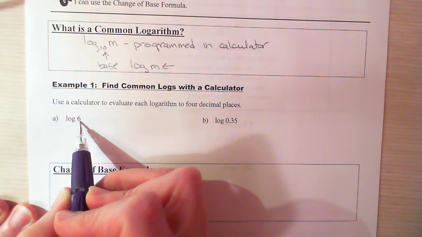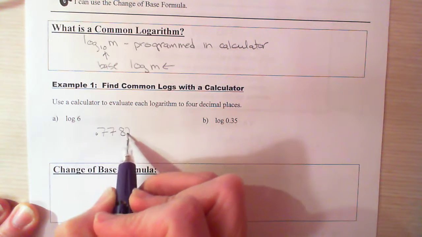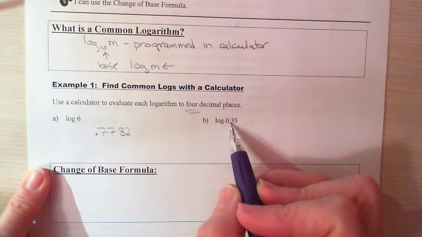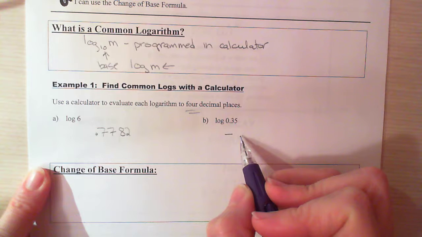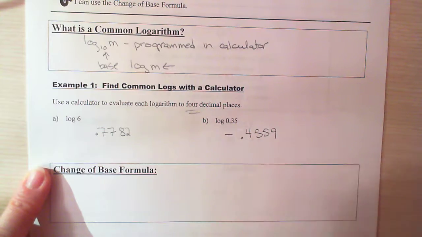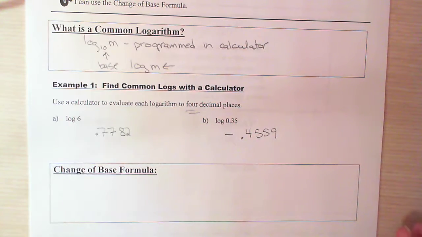So your calculator always does the base 10, so you just have to find your log button, do log 6, and you're going to get a big long decimal. Directions here say shorten it to 4 decimal places. So you're going to want to do that. So that's just simply find the log button, punch it in on your calculator. Same thing here. Log base 10, 0.35, find the log button, punch it in on your calculator, and you're going to get a decimal. This one happens to be a negative. So these are no base, no base, no base is always a base 10.